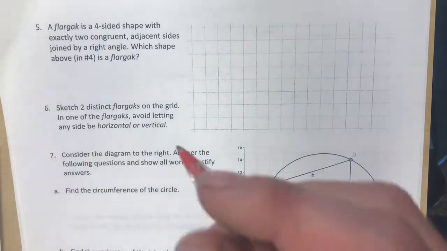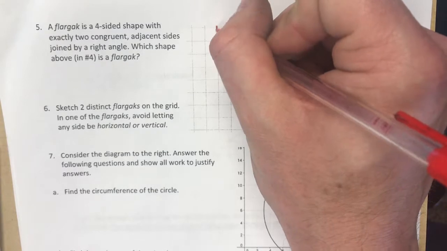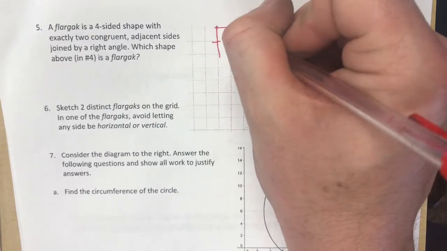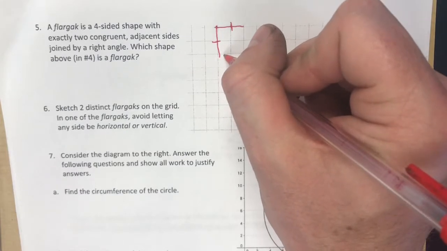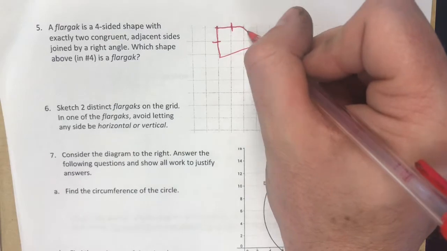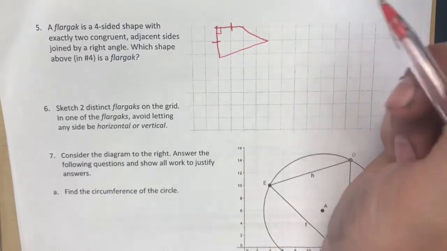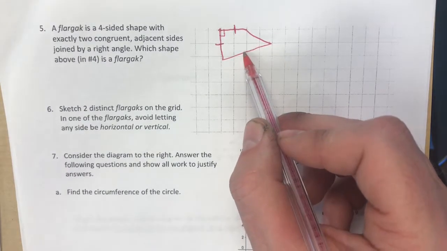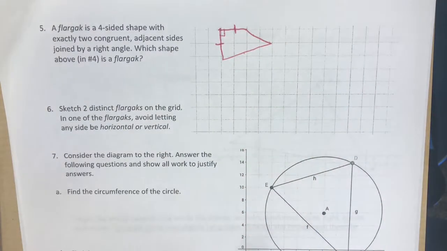So for me, I could go like that and go like that. Here are my two adjacent sides that are equal. And then I could just kind of draw out to here and to here. This has to be a 90. And be careful not to make a kite when you do this. But since this is a different distance than that, I've now done that.